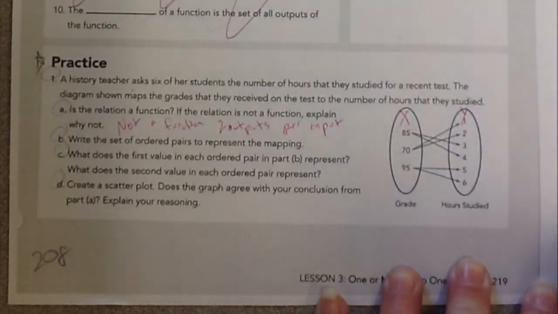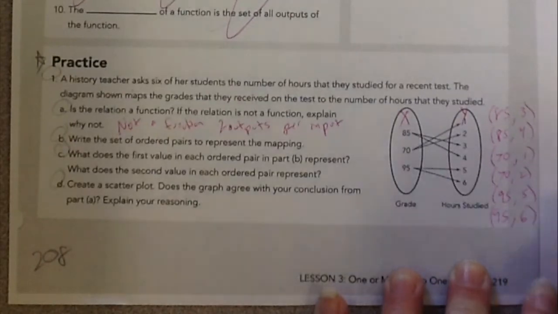B asks, write the set of ordered pairs representing the mapping. This is X and this is Y, writing it out. I'm sorry that there's no room over here, so we could do it just over here. So 85 goes to 3, and 85 also goes to 4. 70 goes to 1, and 70 also goes to 2. 95 goes to 5, and 95 also goes to 6. The reason you might want to transfer the mapping into ordered pairs is if you want to graph it.